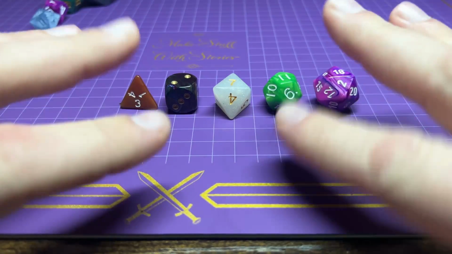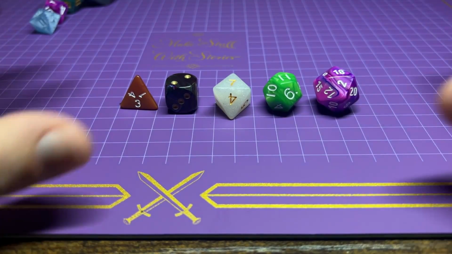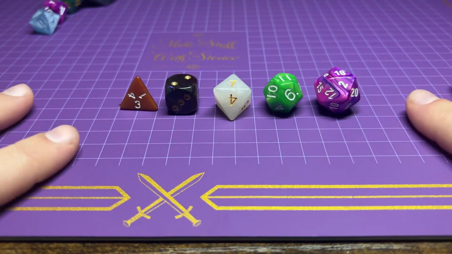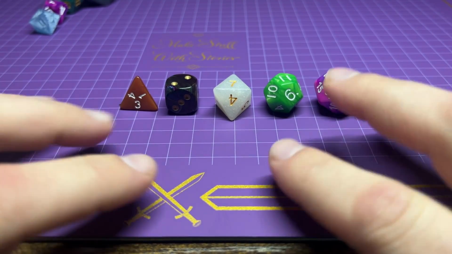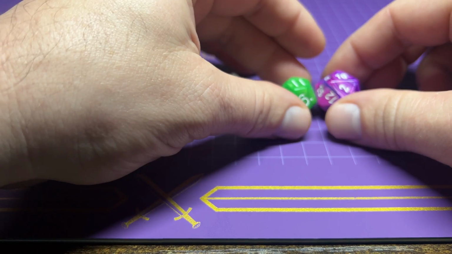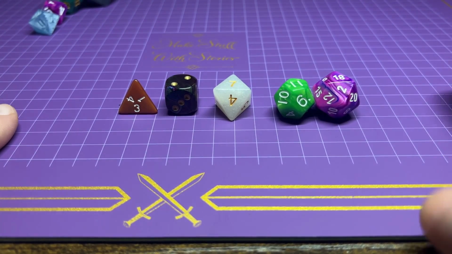All right, so let's start off with the basic dice that we all know and love. These are called platonic shapes. Whoa. And what I mean is that they're not in a committed relationship, they're just friends.